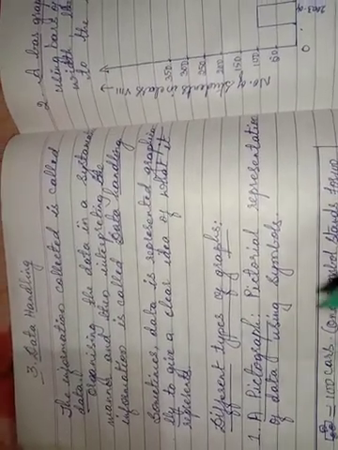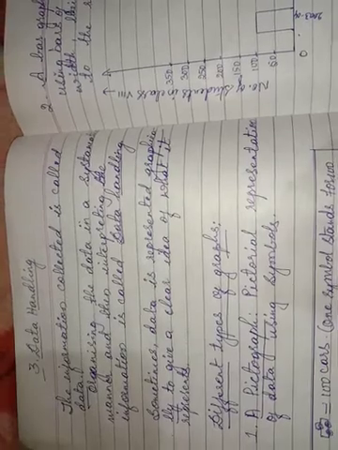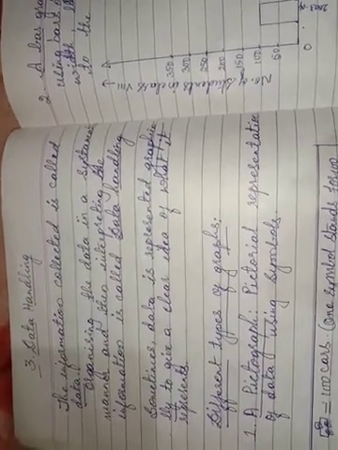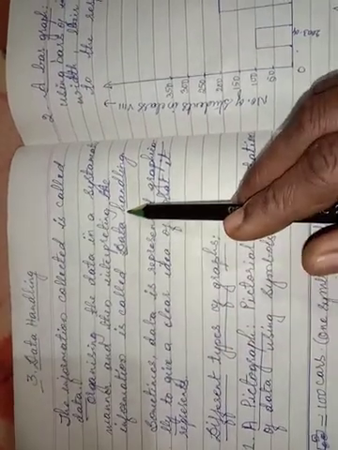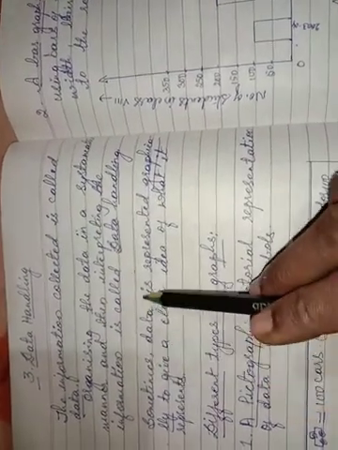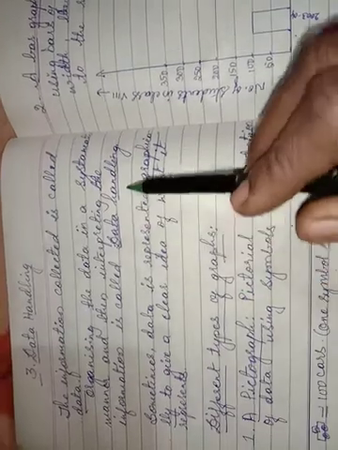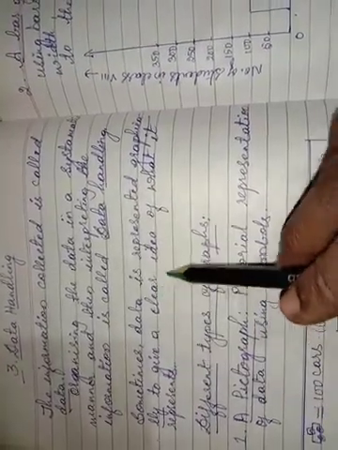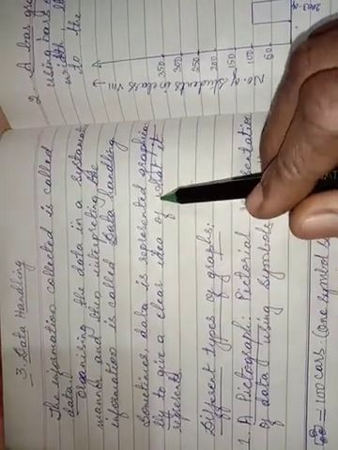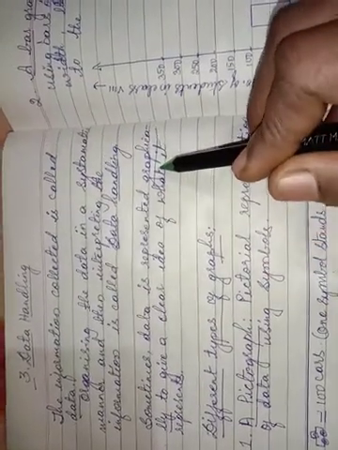Each student's height she will write. That is nothing but organizing the data in a systematic manner and interpreting the information, which is called data handling. Sometimes the data is represented using a graph.